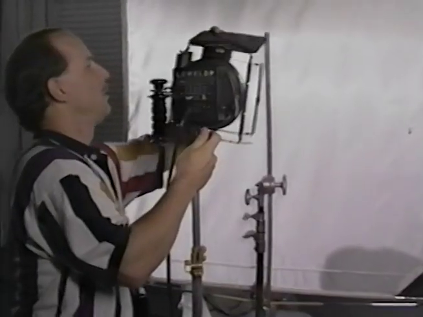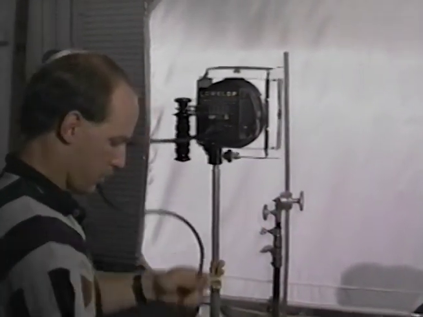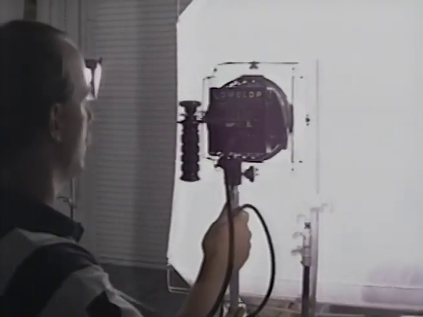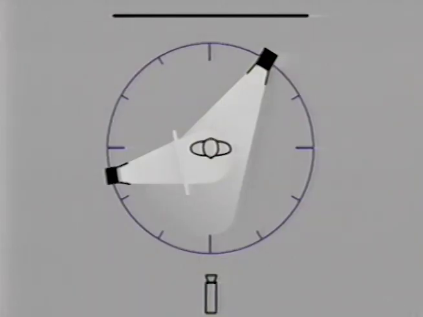The open-faced light is set approximately 6 feet behind the silk, so the light will illuminate the entire silk and create a large, shadowless fill light source. A diagram shows the lighting setup with the fill light placed nearly opposite the key at 8:30 on the clock dial.